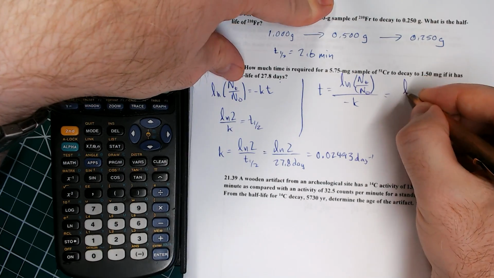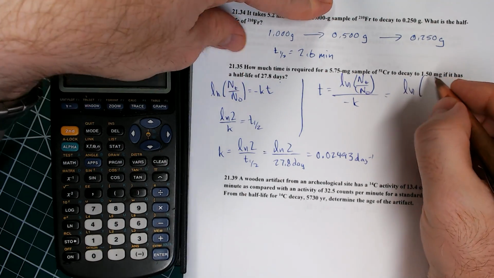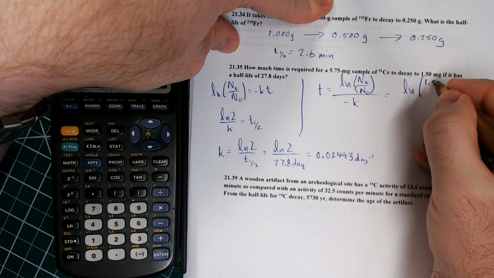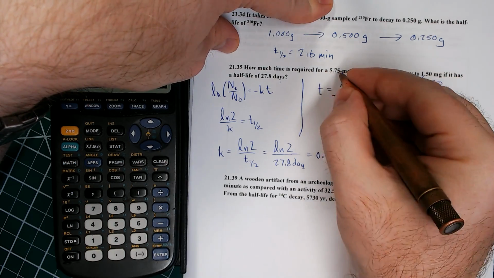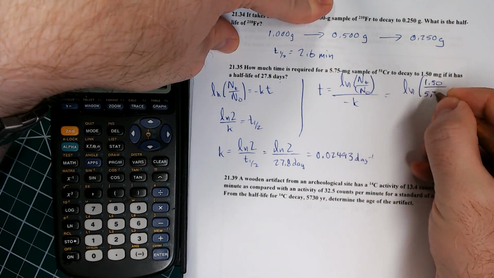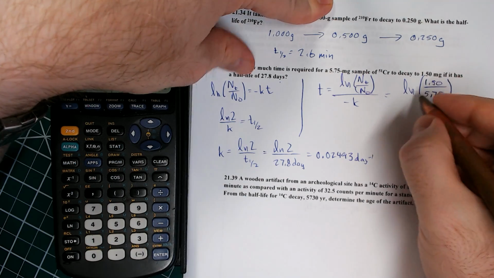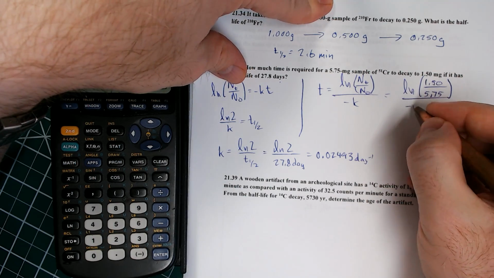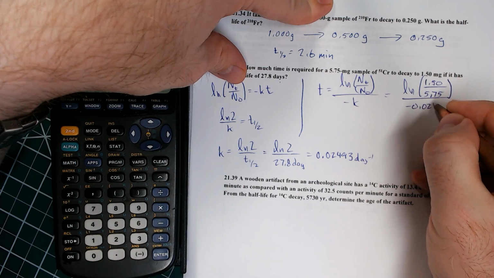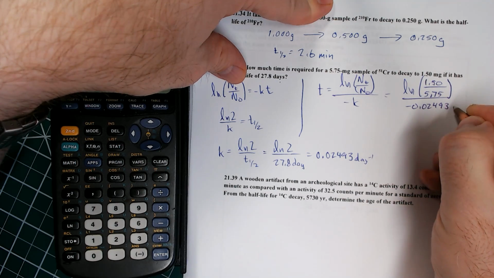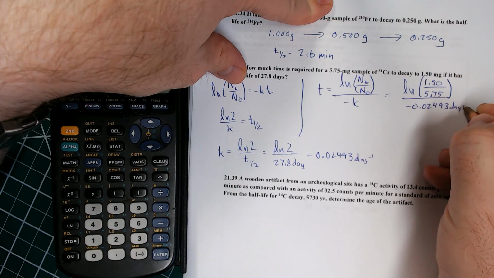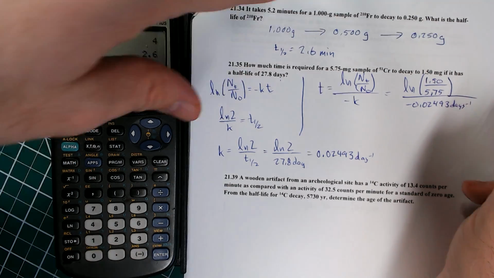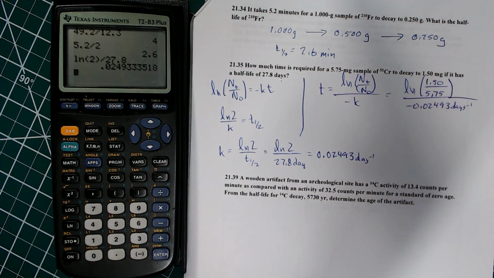So the natural log and the amount at time t is 1.50. The amount at time 0 was 5.75. And the negative k is negative 0.02493 days to the minus 1. All right.